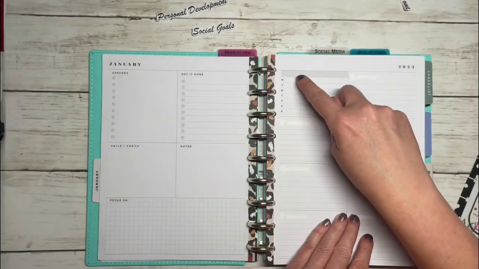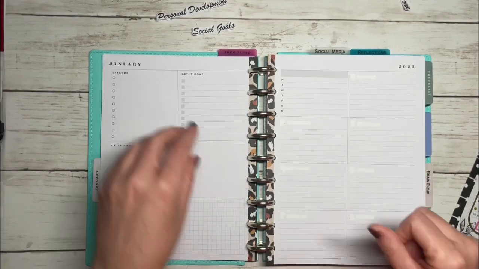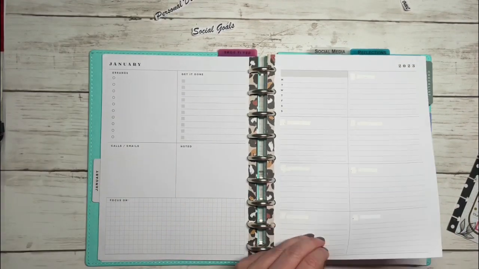And the way I'm breaking it out, because I think the Monday through Sunday will be more helpful when I talk about personal development or goals for the home.